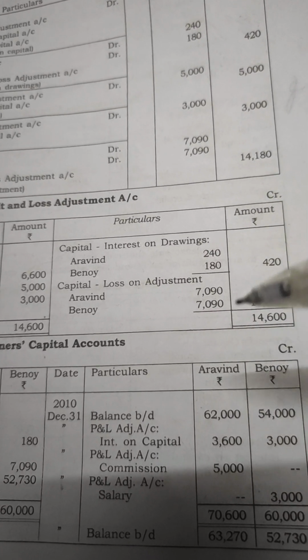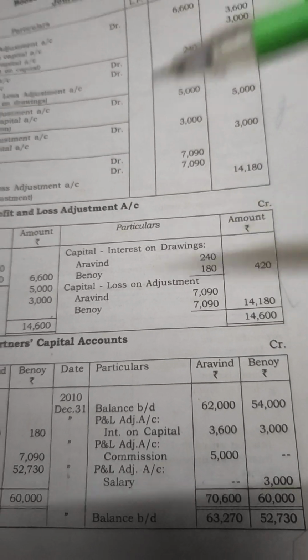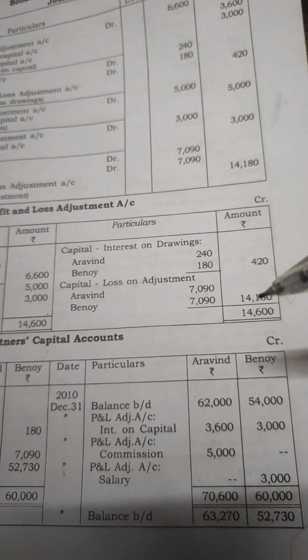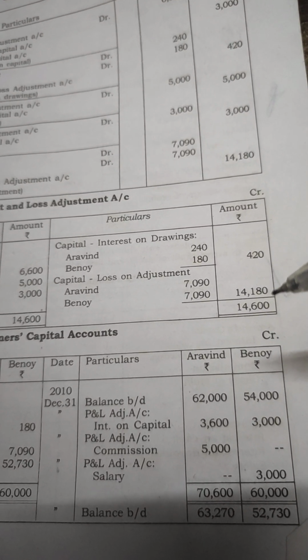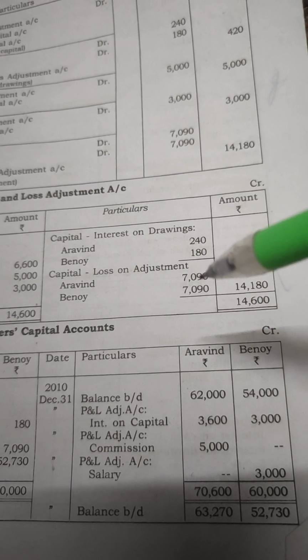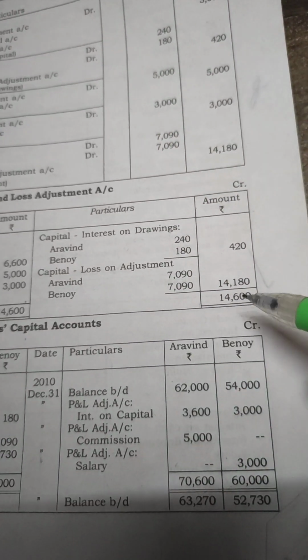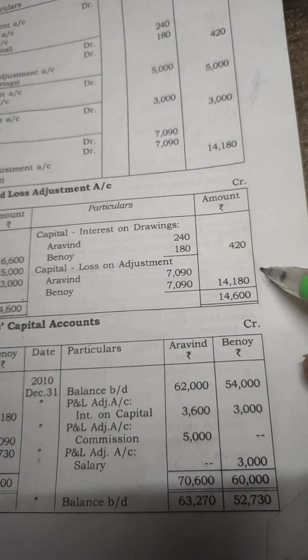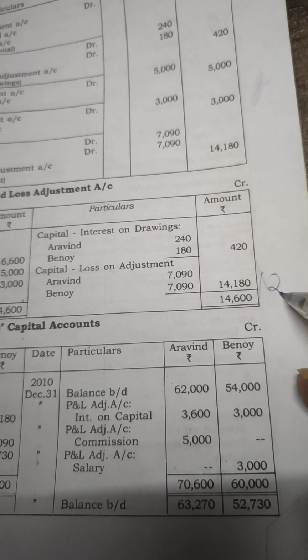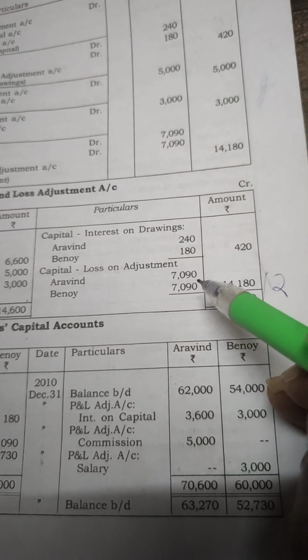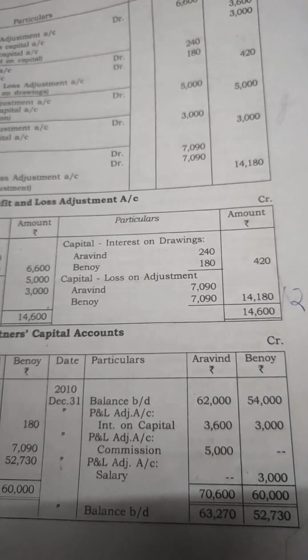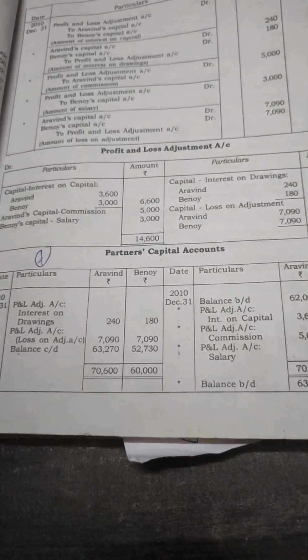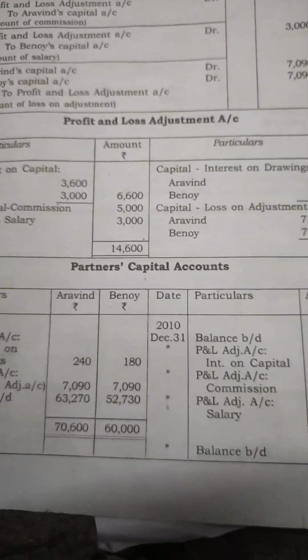So it is equally divided. Profit and losses are equally shared. So 14,180 divided by 2 gives 7,090 and 7,090. That is adjusted to both the partners.